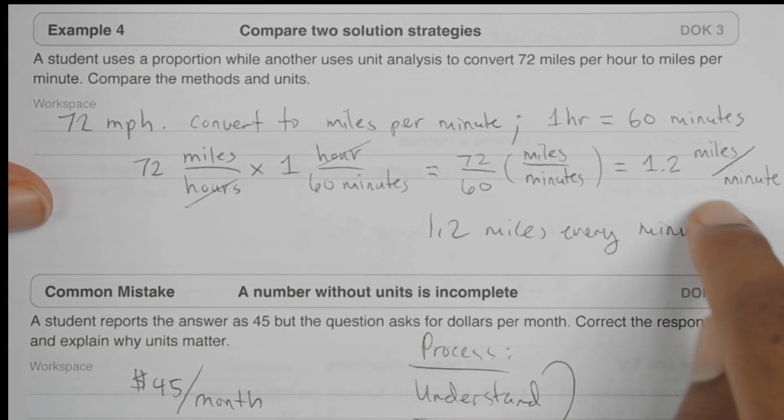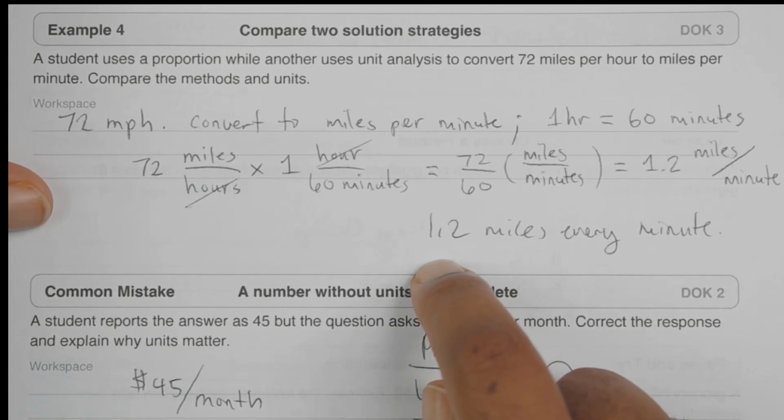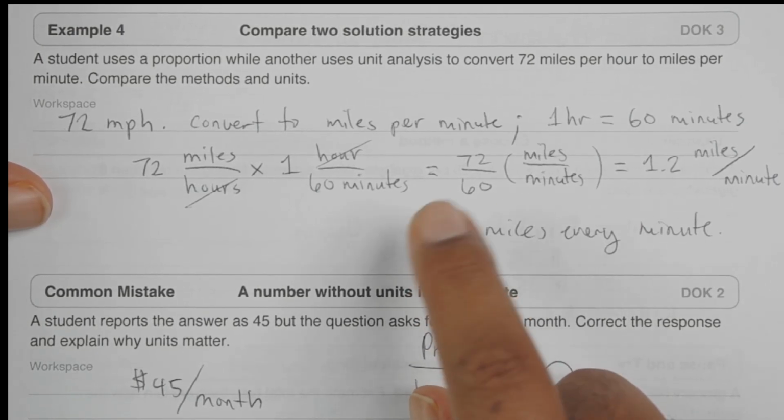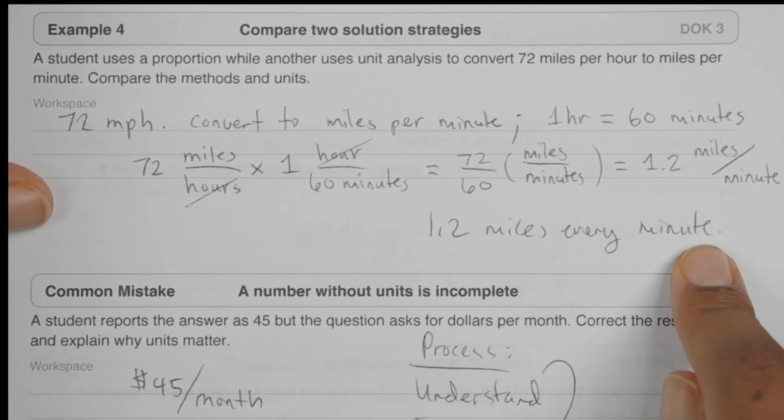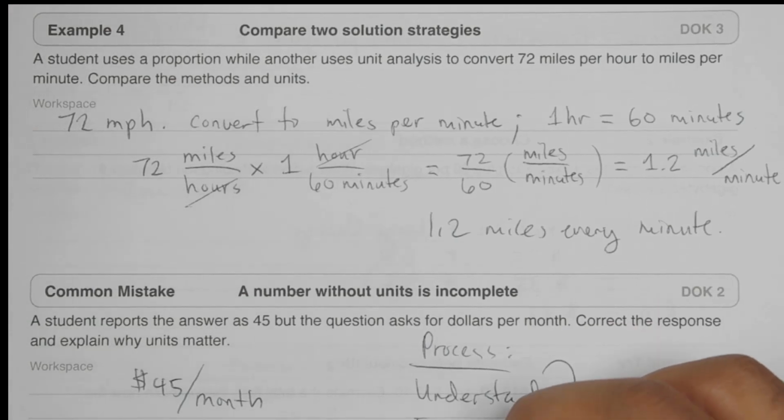How do we interpret it contextually? That means at 72 miles per hour, we are traveling at 1.2 miles every minute, which is quite fast.